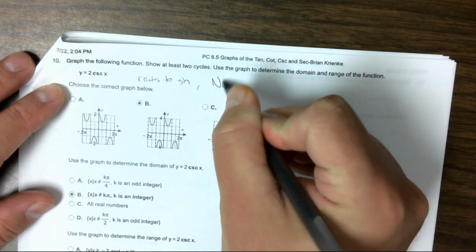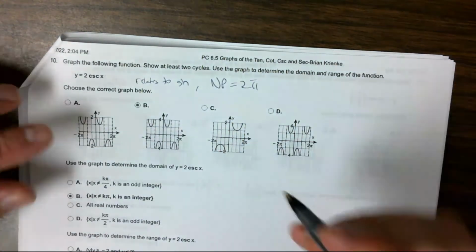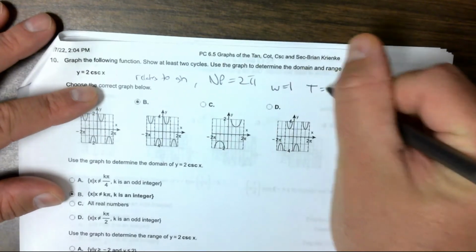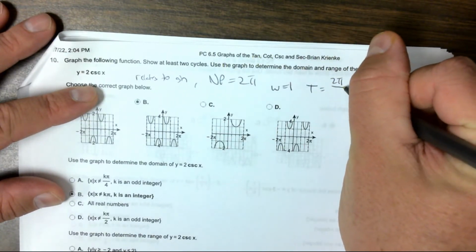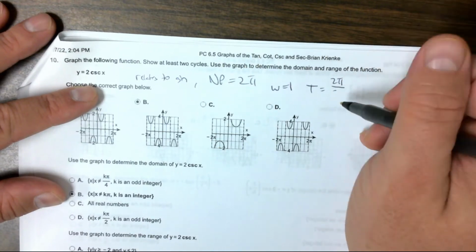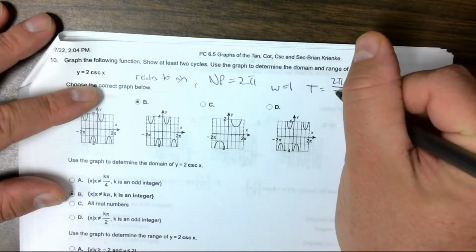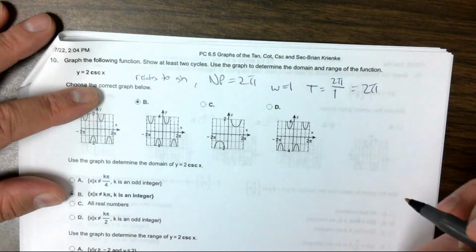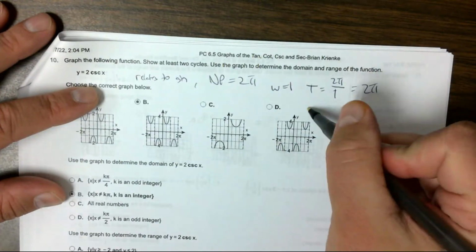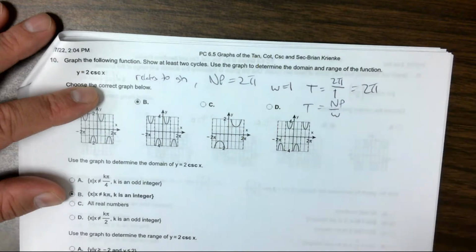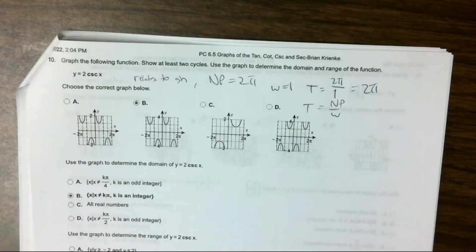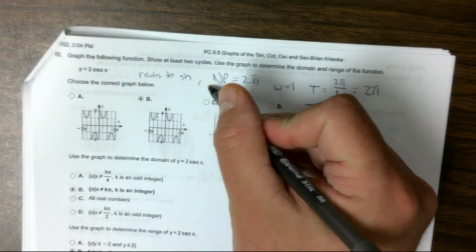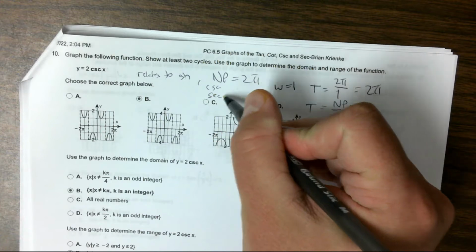And the normal period is 2 pi. W is 1 in this case, so your period would be 2 pi over 1. So that's 2 pi, because that's T equals the normal period over W. So again, the normal period for cosecant or secant is 2 pi.